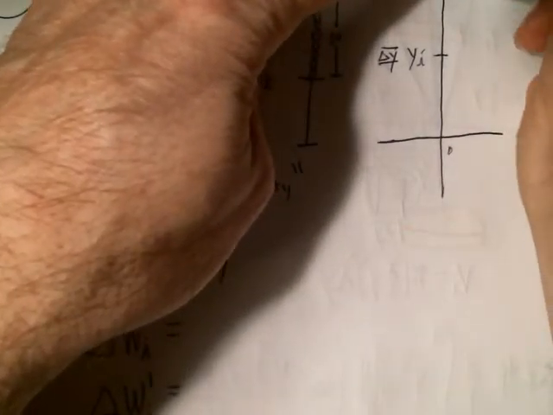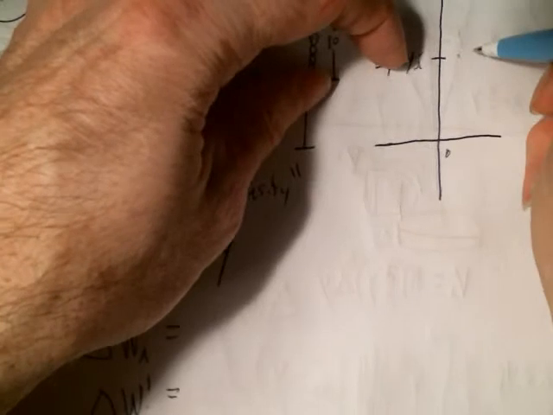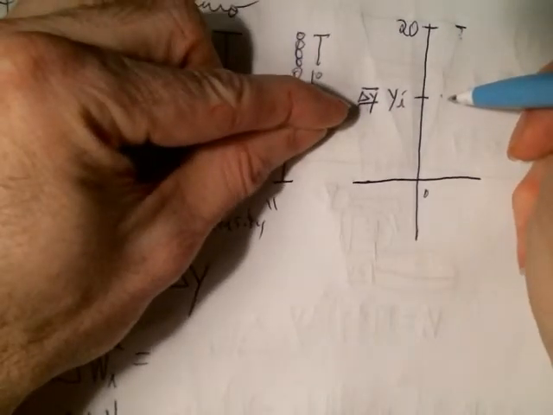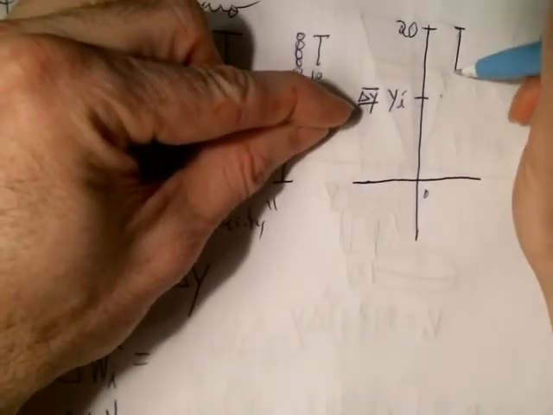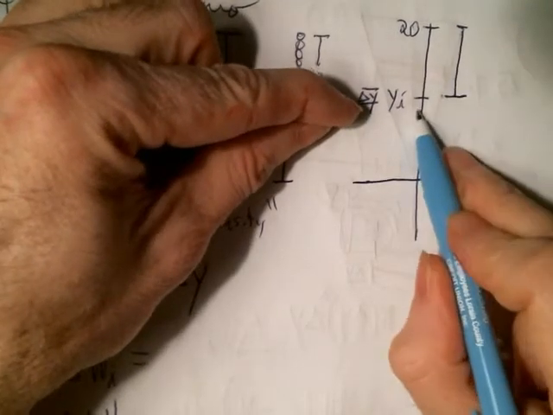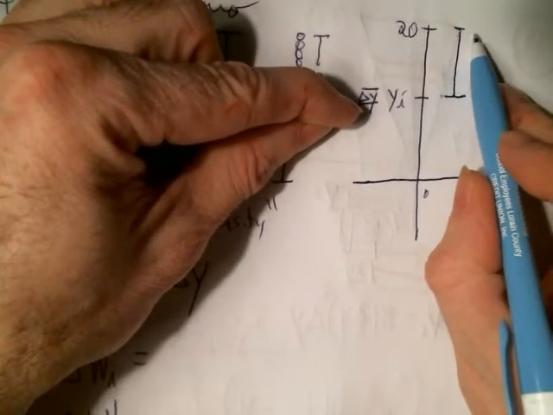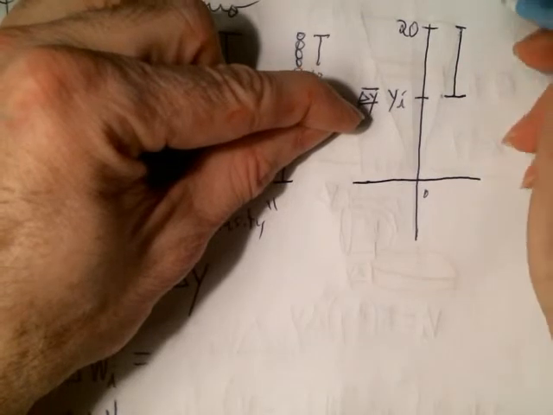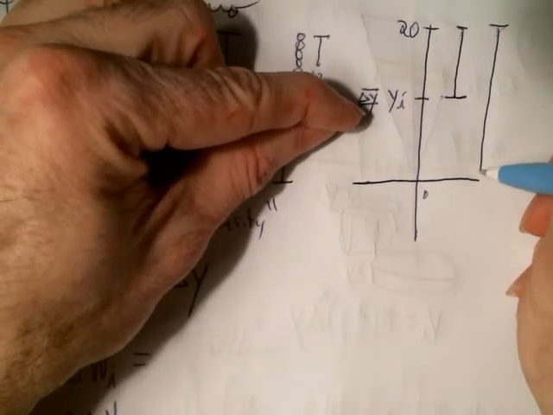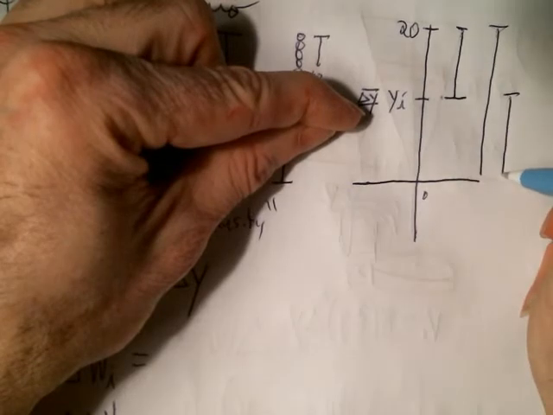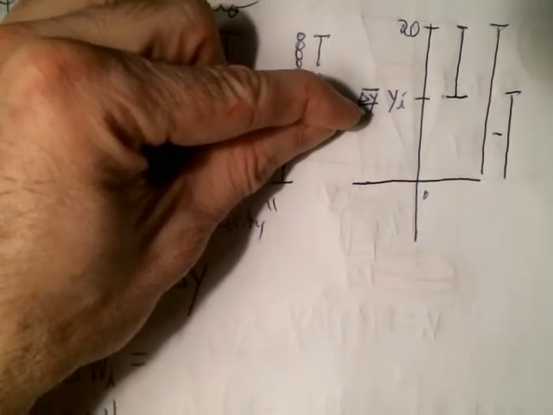It's going to be these kind. So let's pretend I'm at this particular y sub i distance. The bit of chain here is going to have to travel this distance. So this distance is a difference. It's the difference between this distance, which is 20, and then this distance right here, which is y.